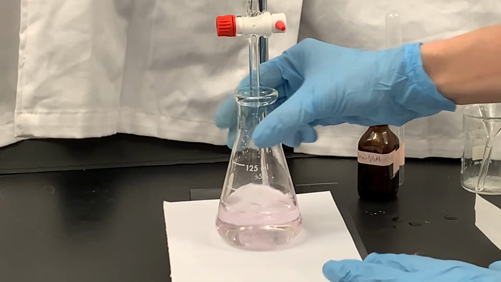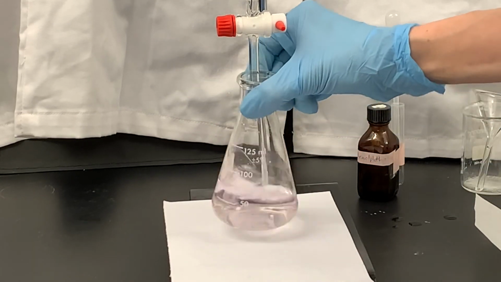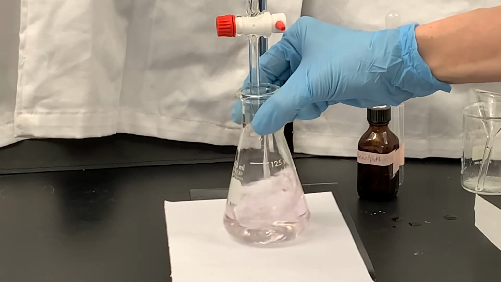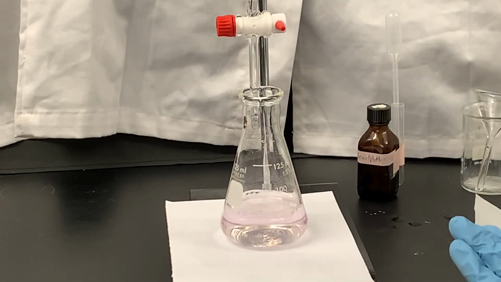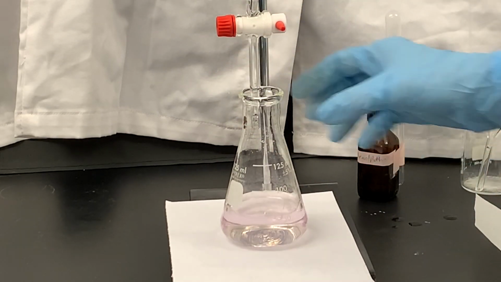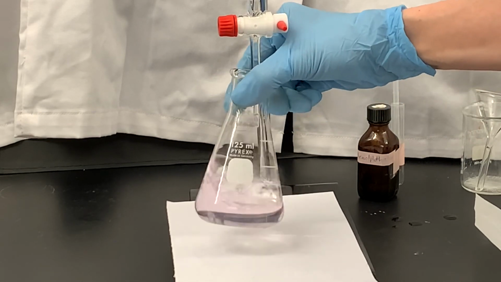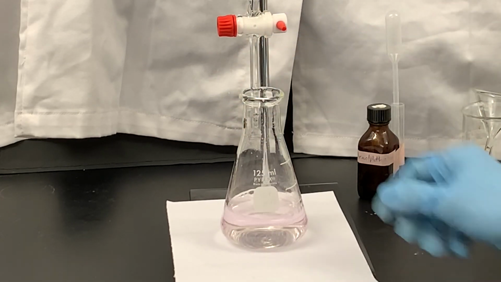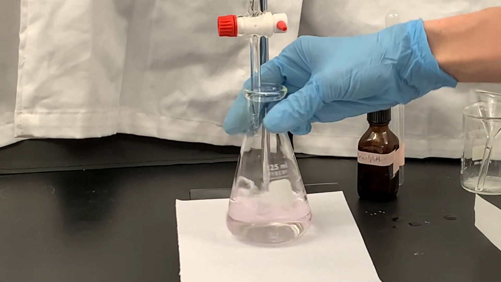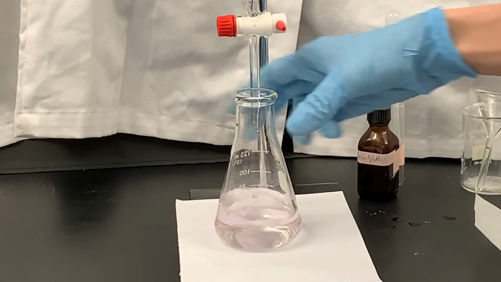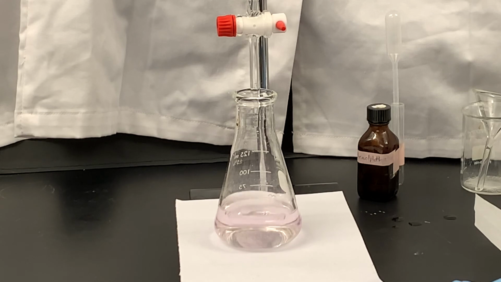Look at that. I think that's a color that a lot of people would be pretty happy with, but that's a pretty dark pink. So I'm not going to read the volume on the burette now because the previous volume that I had was the actual endpoint. Adding a little bit more just gave me a confirmation. I'd be pretty happy if I got this equivalence point, so I'm really happy with that very light pink color.